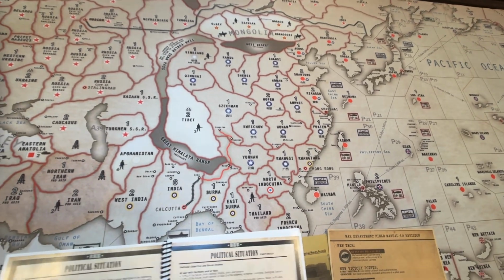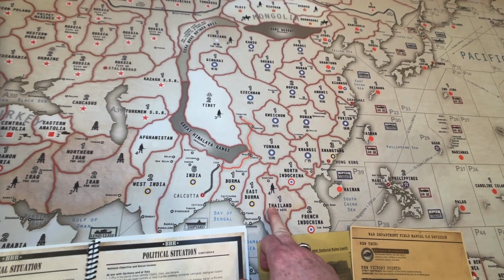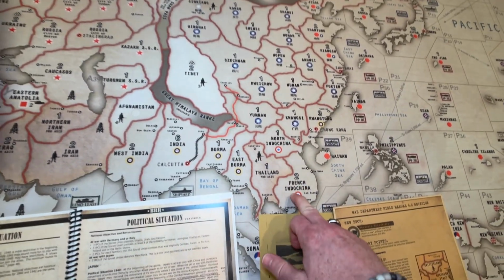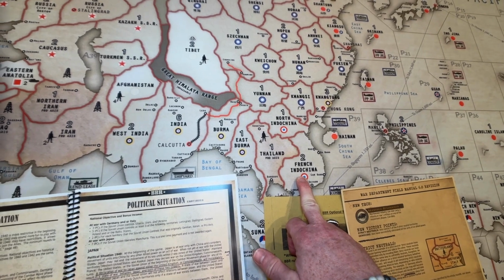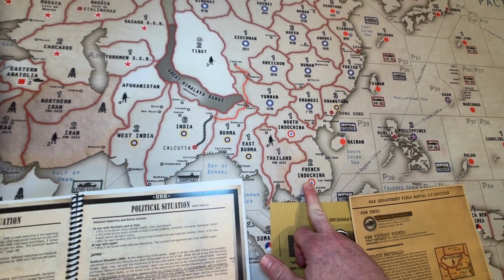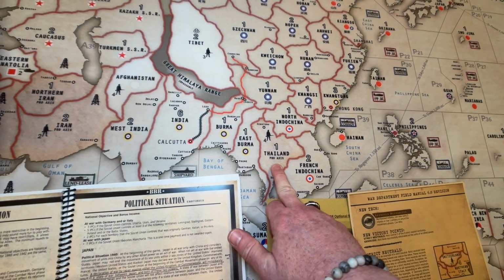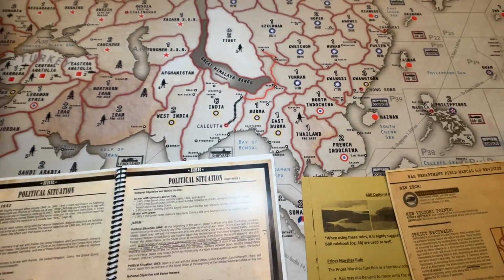Japan, they have some that are tweaked, including one that's affected by Thailand. You already know that they get a bonus if they haven't attacked French Indochina. That bonus now is also contingent on them not occupying the pro-Axis territory of Thailand as well.